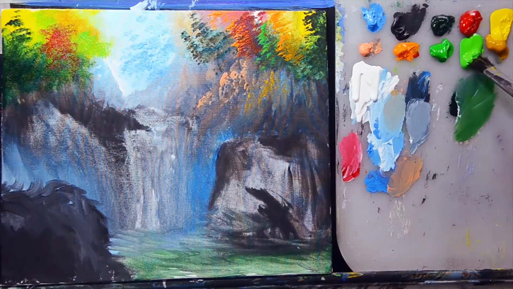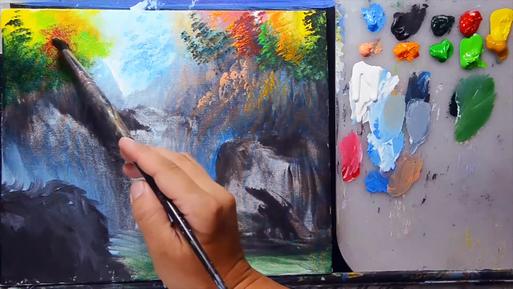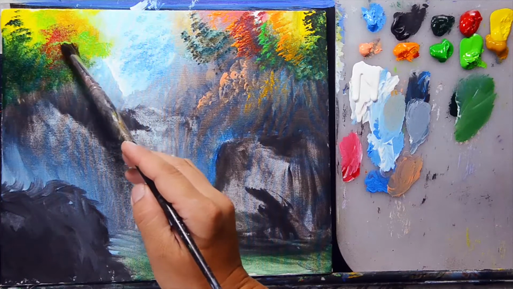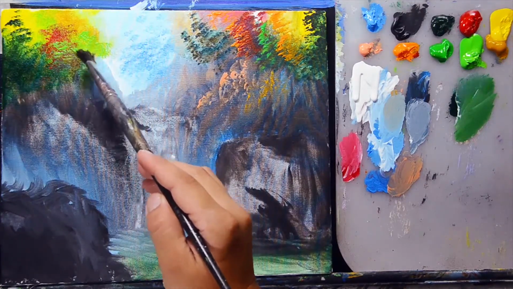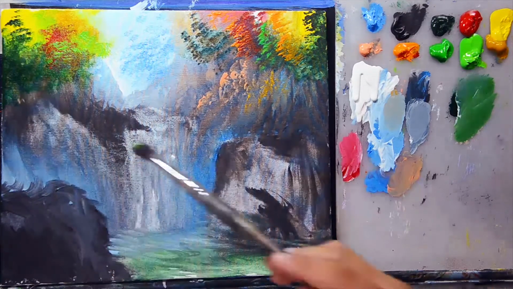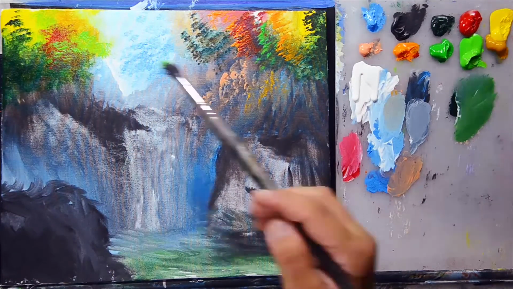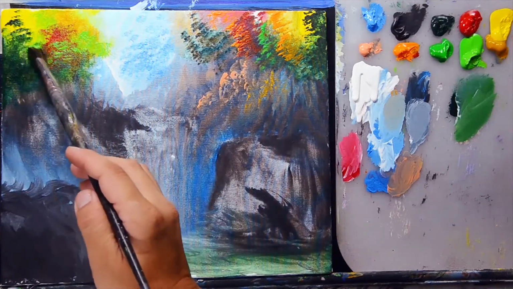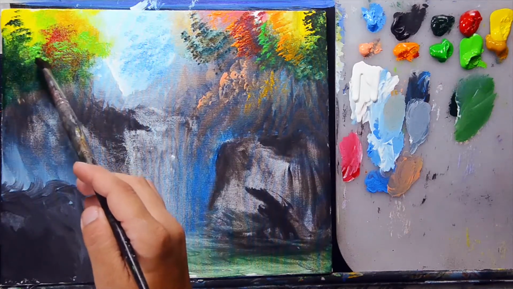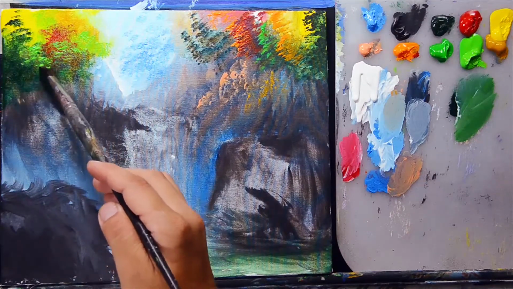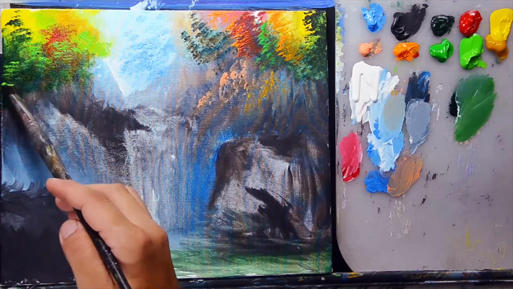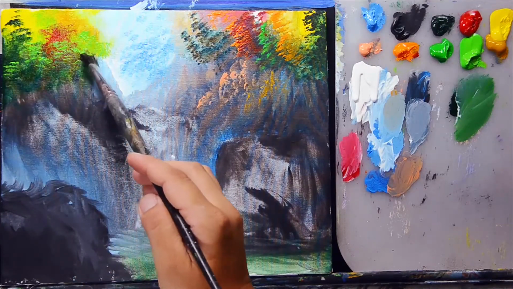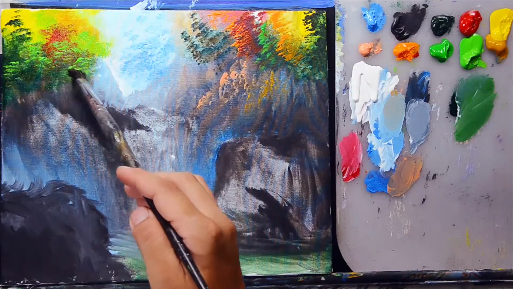Then the yellow green color, I'm going to add also the yellow green color. That one there. I'm going to paint the yellow green color. That one there. Now we have a very nice color of my trees to that area there.